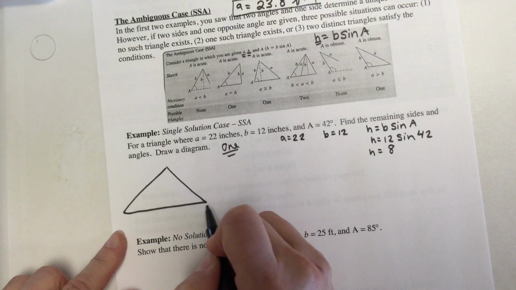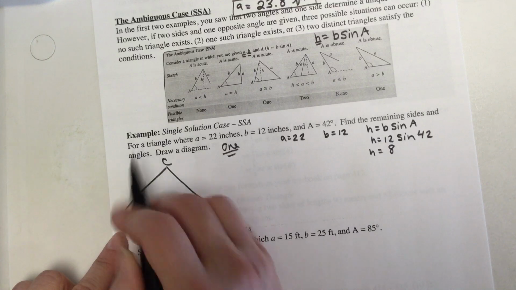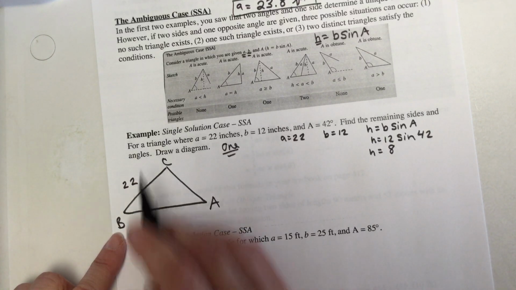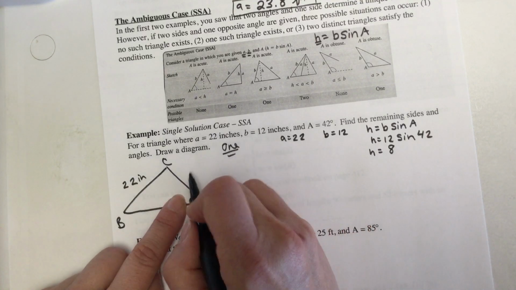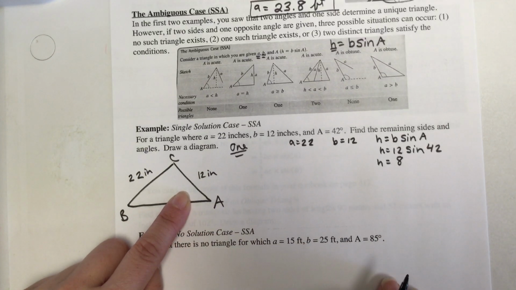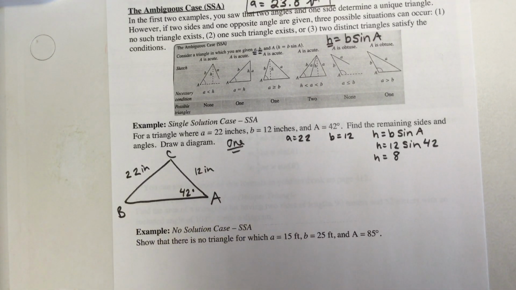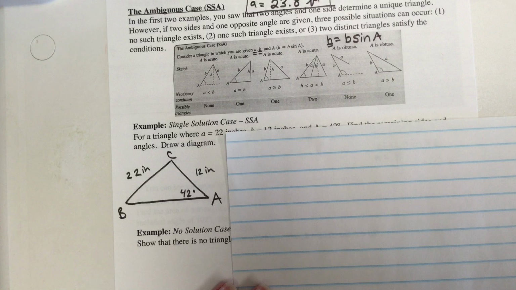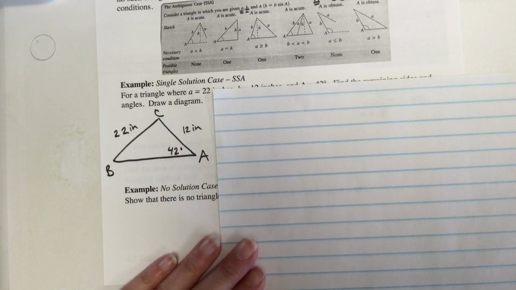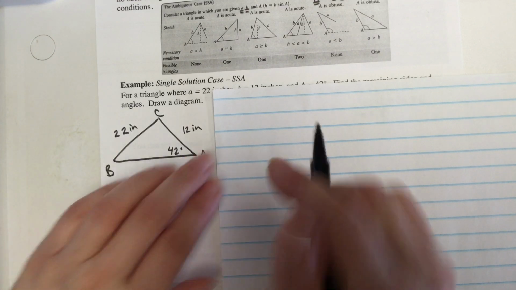So go ahead, draw it out, and we can use the law of sines to solve. Okay, so let's say this is A, this is B, this is C. Side A, so across from angle A, is 22, and it's in inches. Angle B is right here, so side B, 12 inches, is across from angle B. Angle A is 42. Now this time, notice we do not have two angle measurements. This is all we know. So we're going to have to go ahead and use the law of sines right away. You can use the law of sines to also find missing angle measurements. I have angle A and side A, so that's where I can make my fraction.